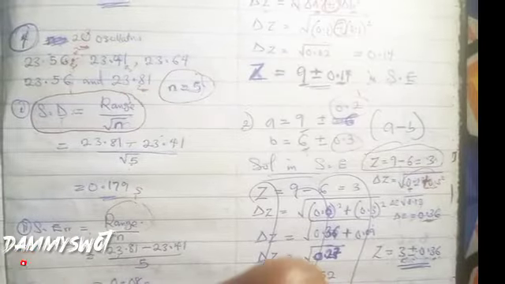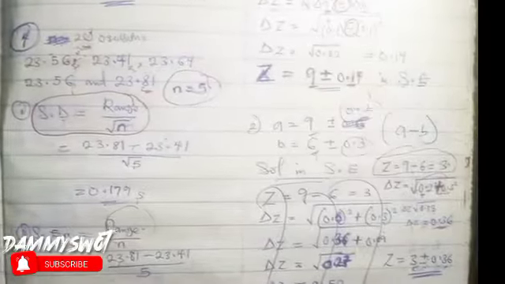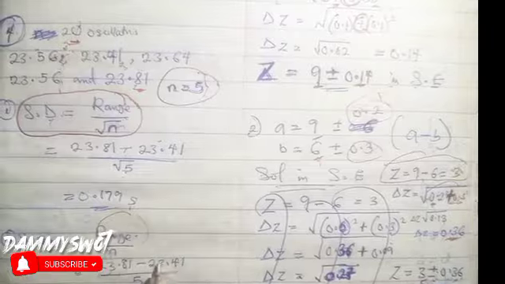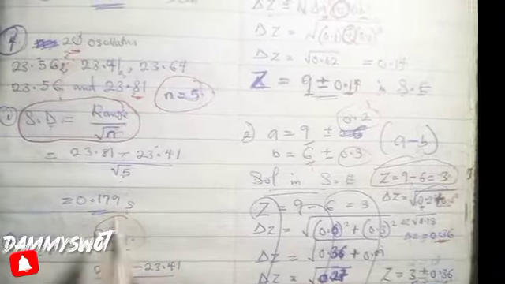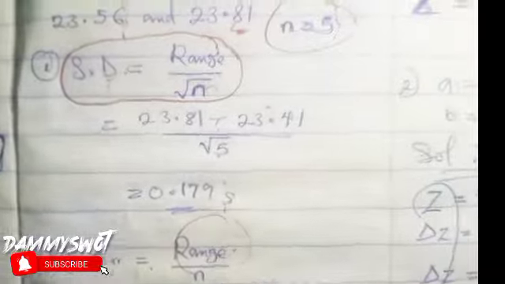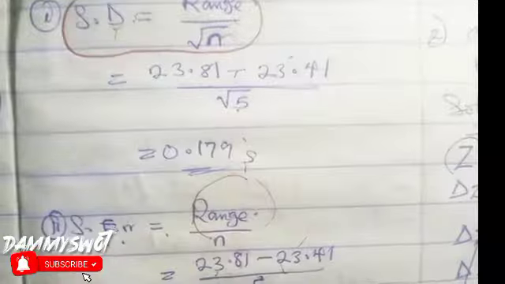So this is just what you need to do. One, you square root the number of experiments. One, you don't square root the number of experiments. So you just follow this principle, you get it. It's just very very simple like that. So that's what you need to do.